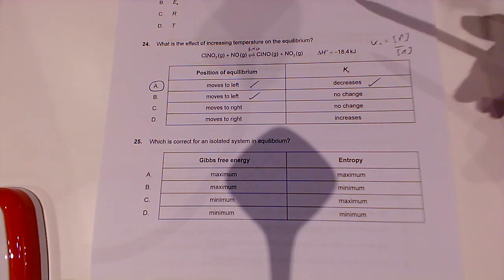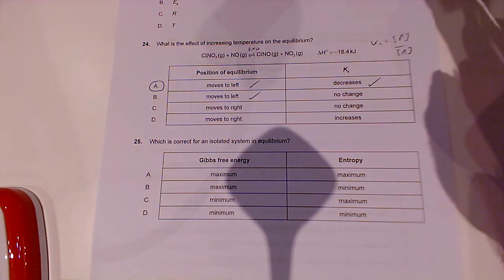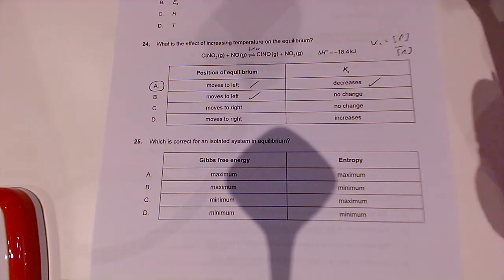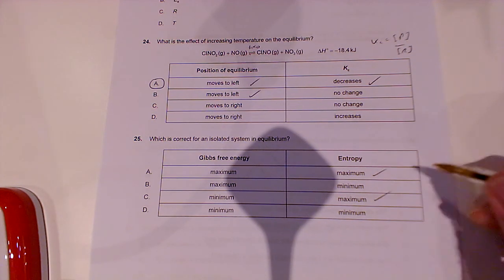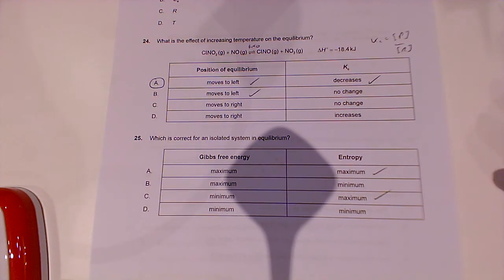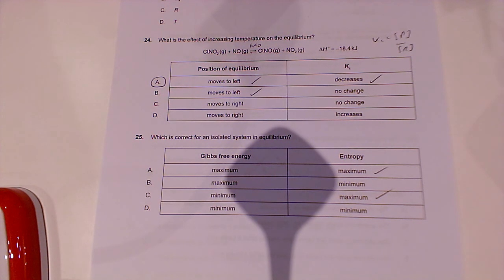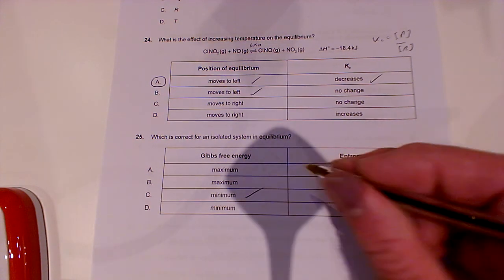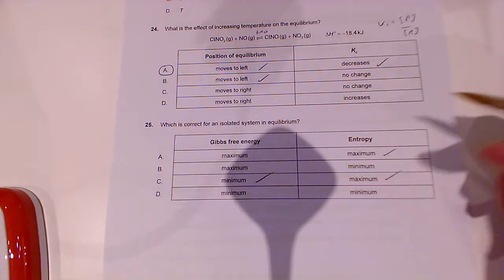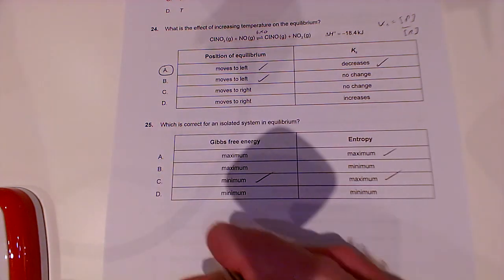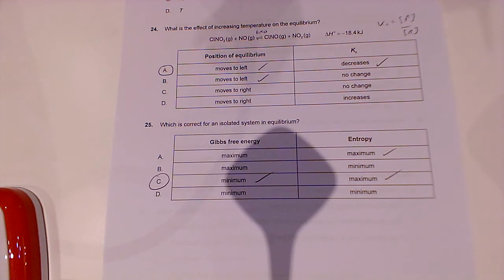So you've got this number of reactants and products, this very complex, disordered system. So we want maximum entropy, and then the Gibbs free energy is at the absolute opposite. So this is where the Gibbs energy is at a minimum. You just want to remember it, because you'll think, okay, I know this one. You won't be asked to explain it. You just need to know that, and it's an easy mark if it comes up.